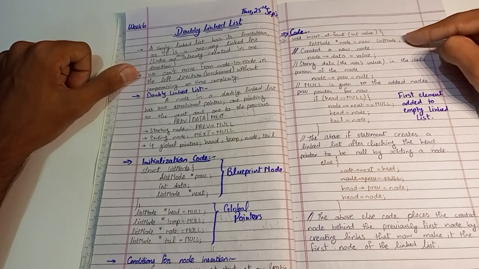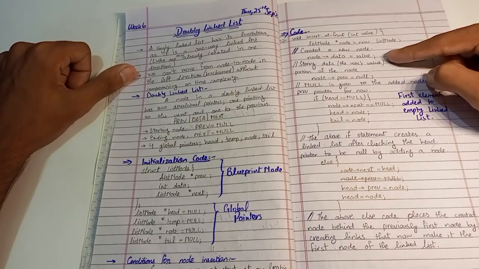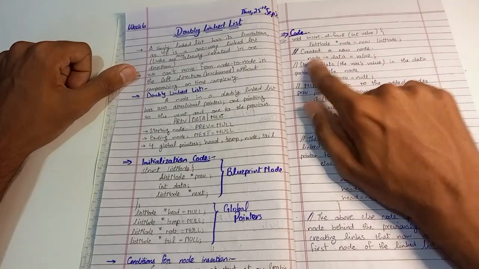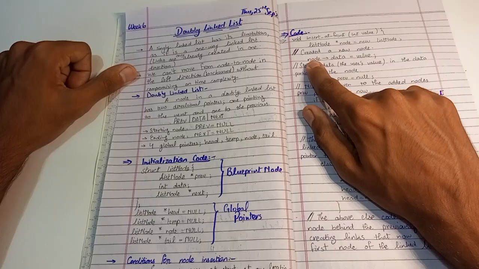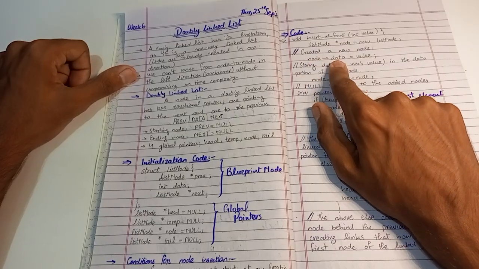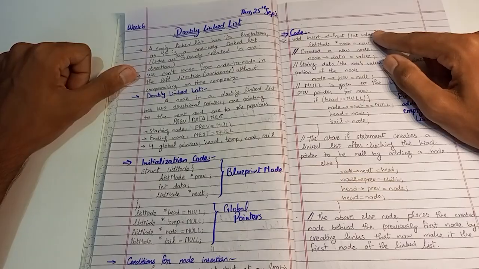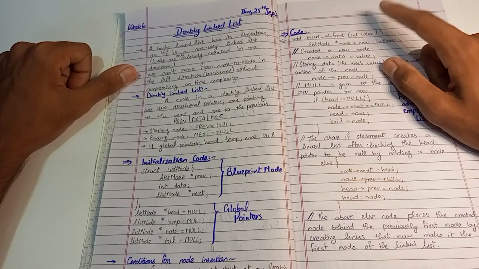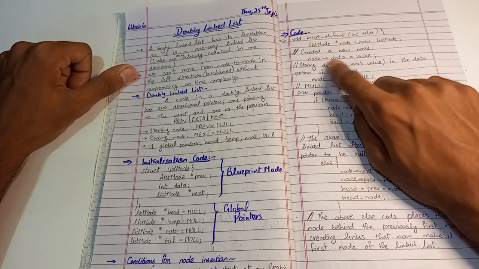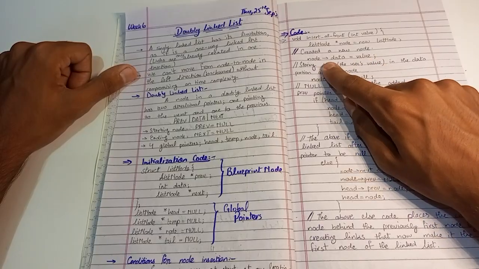So we just created a new node over here. Then node data is equal to value. Basically, this means that the node you just created, its data portion should contain the value that is passed over here. For example, I passed 10 over here, so the node's data portion will contain the value 10.